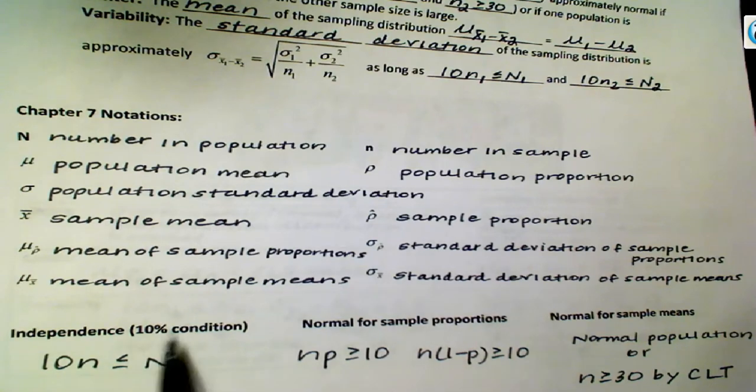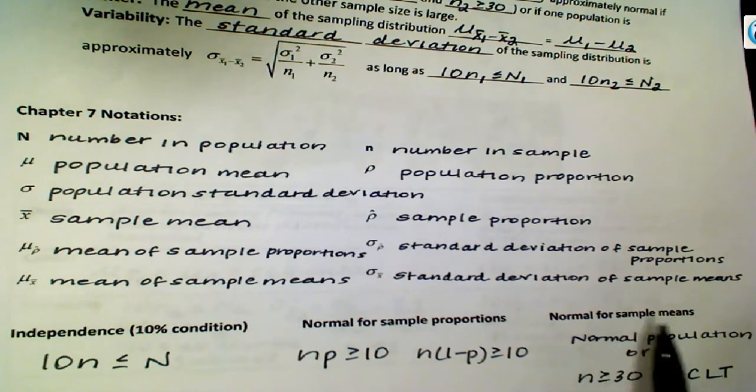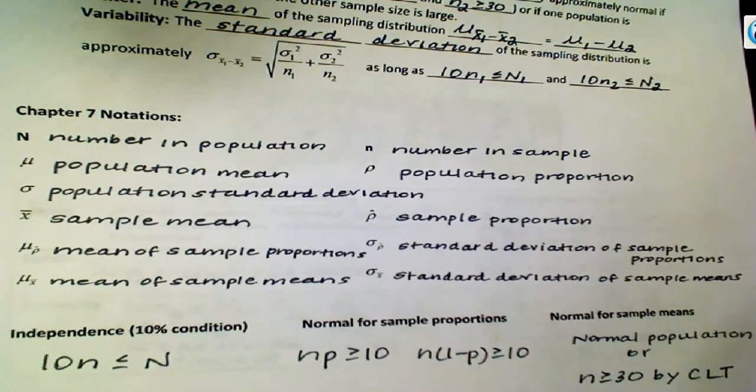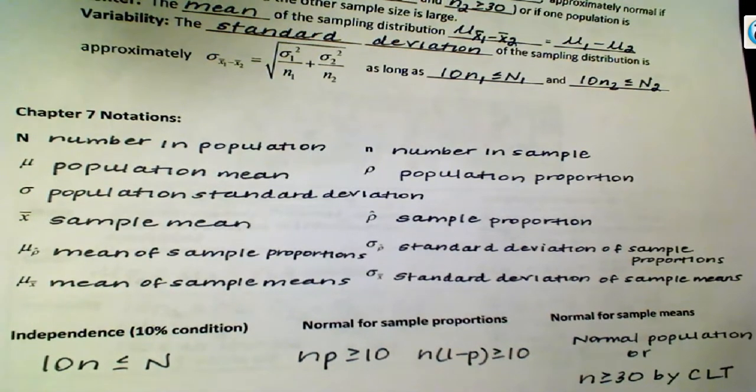How do you show independence? You have to do this before you can calculate the standard deviation on both proportions and means. If you have a proportion, this is how you show normal. And if you have a sample means, this is how you show normal. So that's different, these two things. So kind of jot those down. And that is the end of chapter 7.